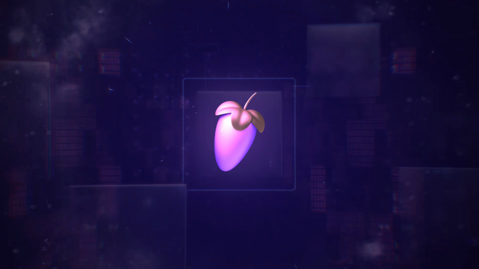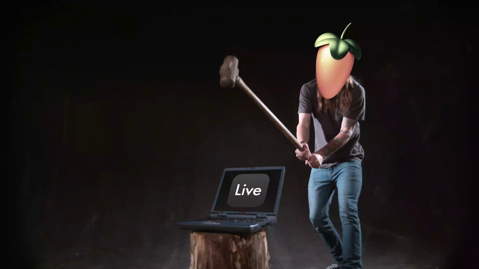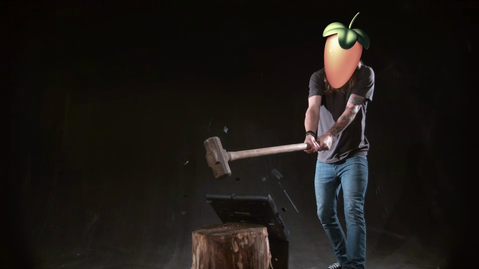ImageLine just came with a brand new FL Studio update and it will absolutely crush other DAWs. Okay, that might be over the top, but I promise it's really good. This update is huge, so I will only cover the biggest stuff today, which is gonna blow your mind, by the way. Starting with number 1.